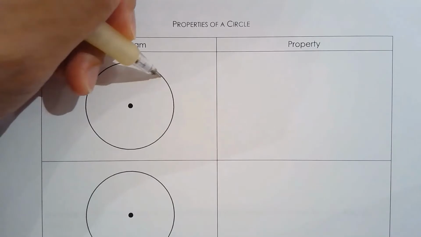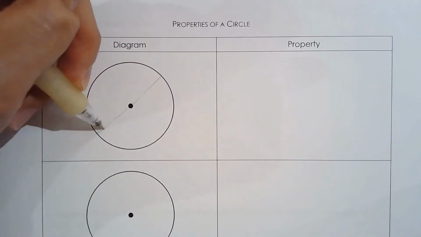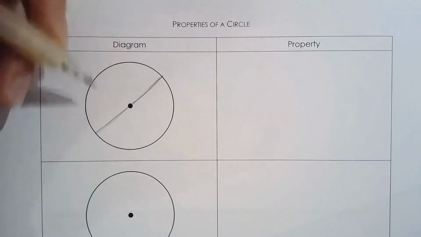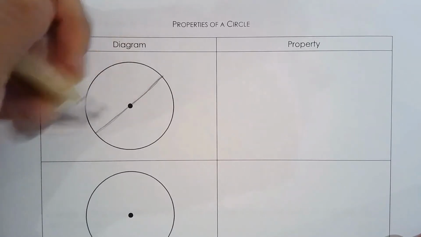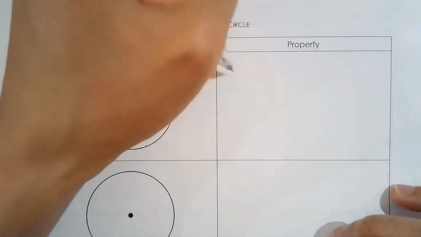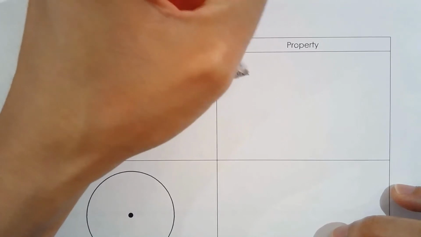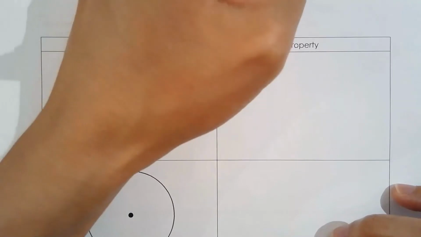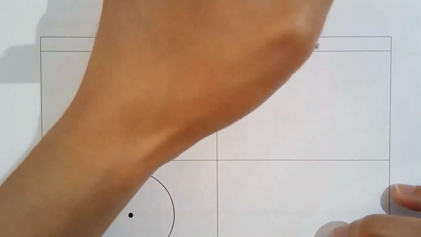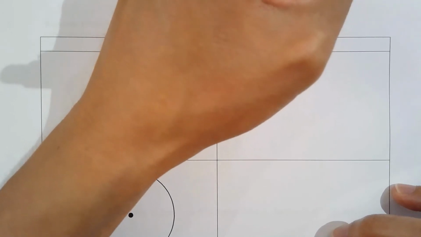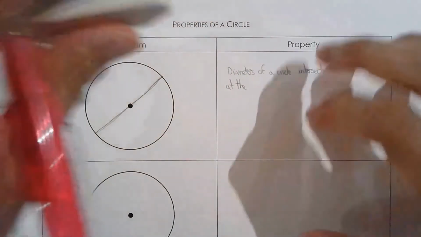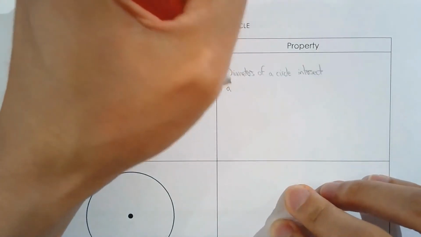Okay, I'm gonna draw. So what have I drawn? Hopefully you can all agree that this is the diameter of the circle. And one thing you have to understand, diameters of a circle intersect at the center of the circle.